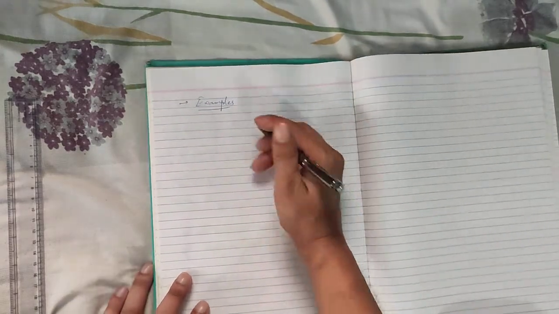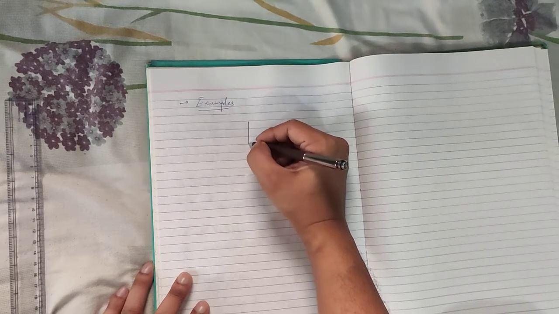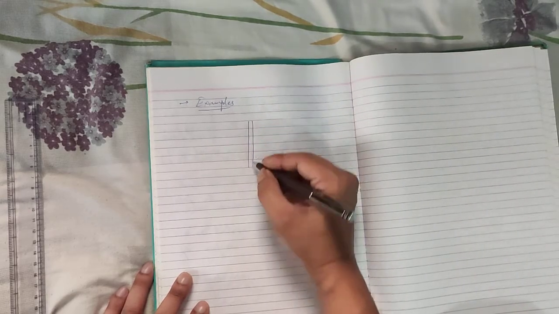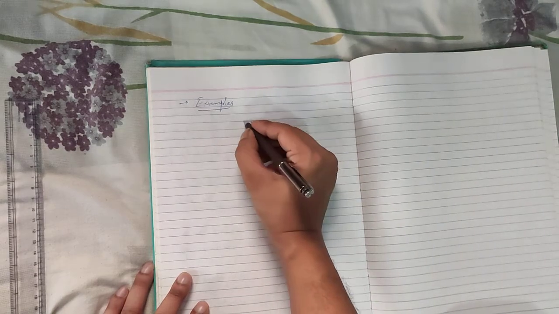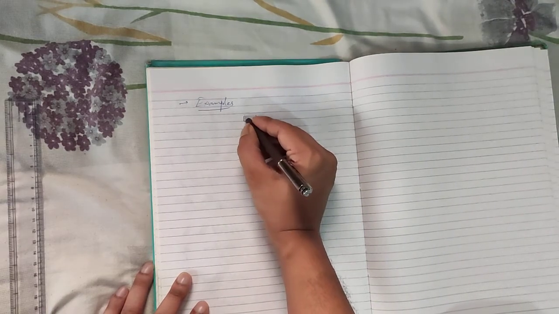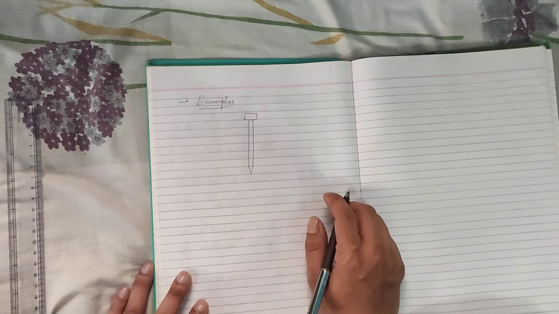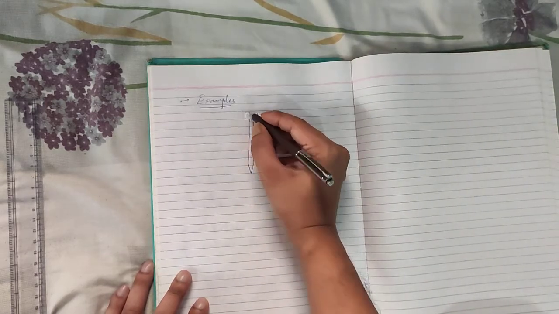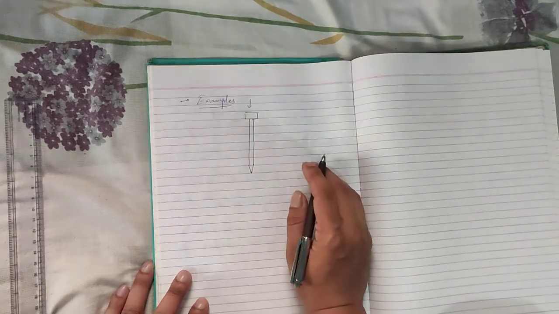Examples. Everybody has seen a nail which we can use with the help of a hammer to make a hole inside a wall. This is how a nail looks. This is the sharp end, and we apply the force over here with the hammer.